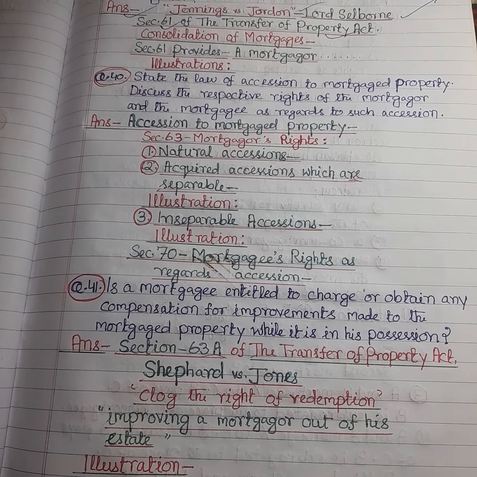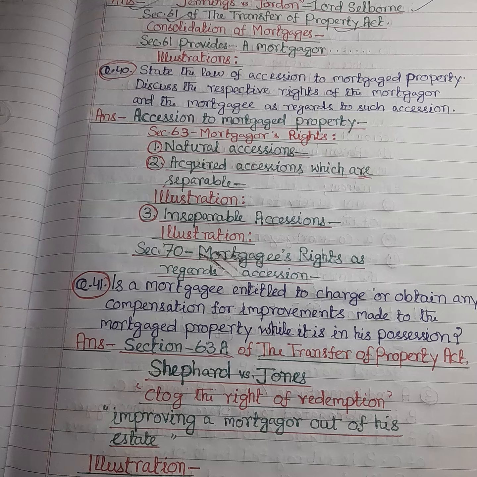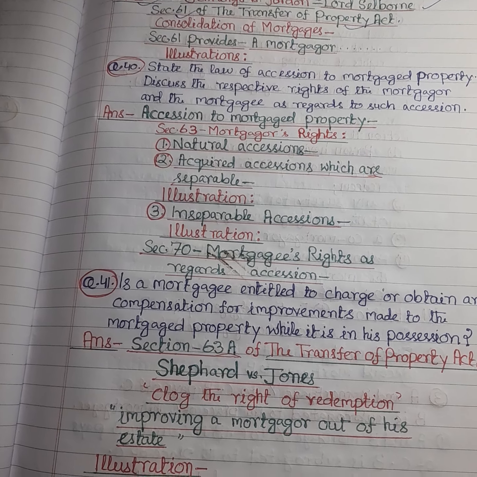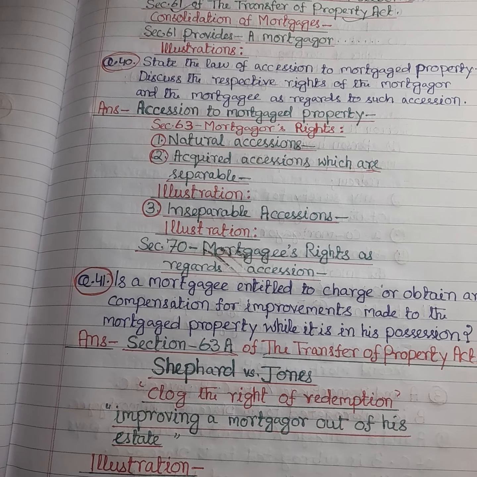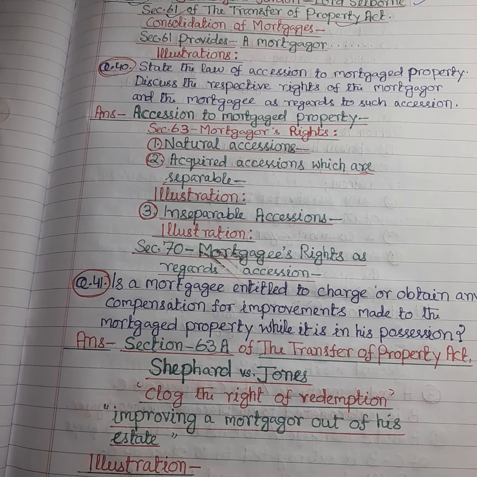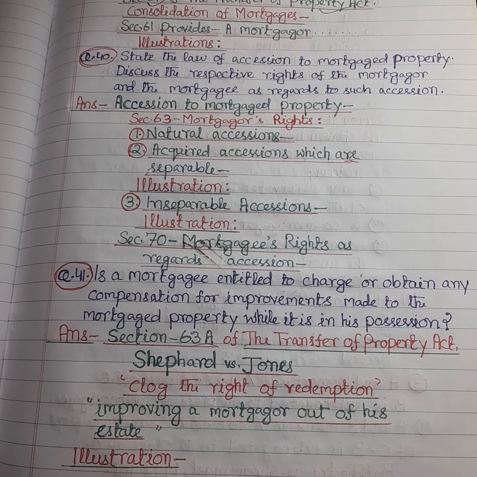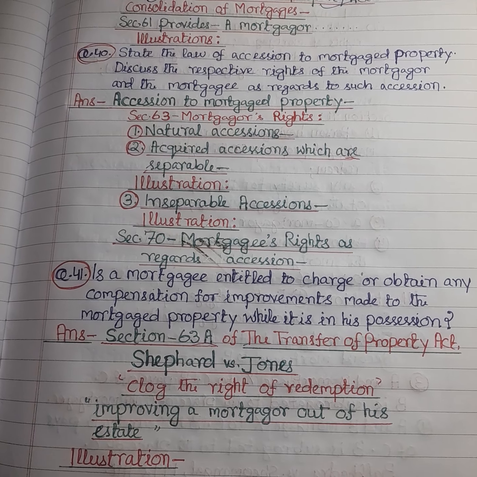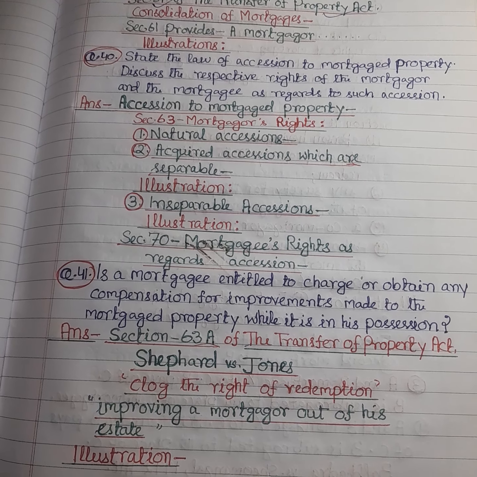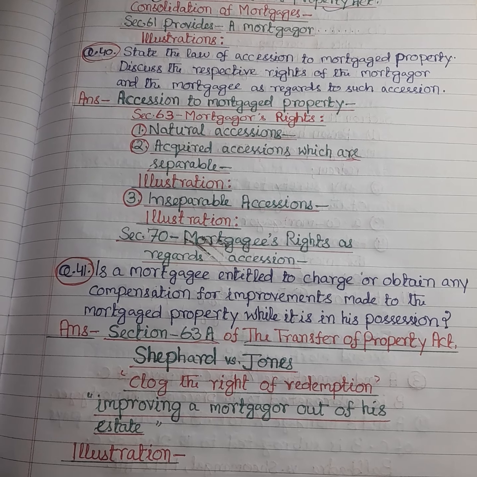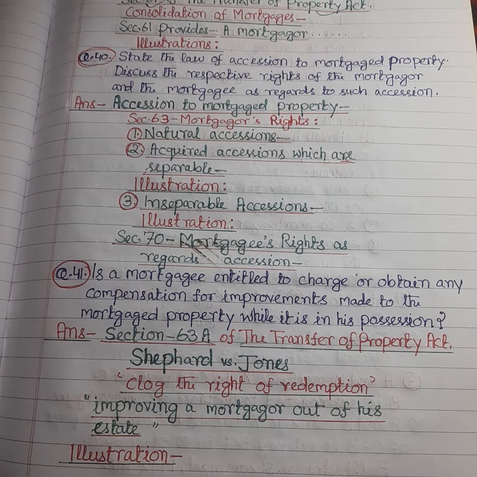In India, Section 61 abolished the doctrine of consolidation of mortgage. Under Section 61, a mortgagor who has executed two or more mortgages in favor of the same mortgagee shall, in the absence of a contract to the contrary, when the principal money of any two or more of the mortgages has become due, be entitled to redeem any one such mortgage separately, or any two or more of such mortgages together.